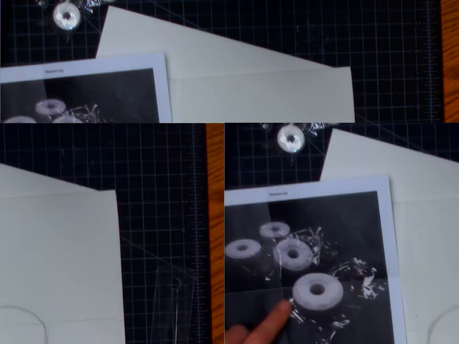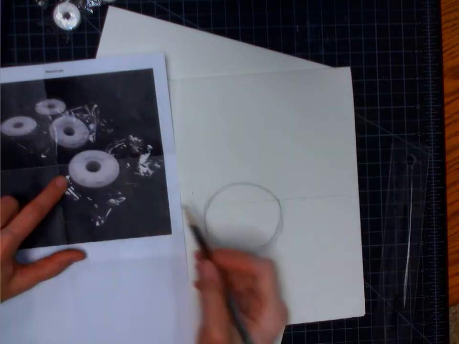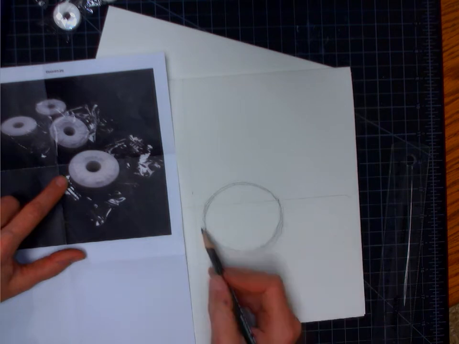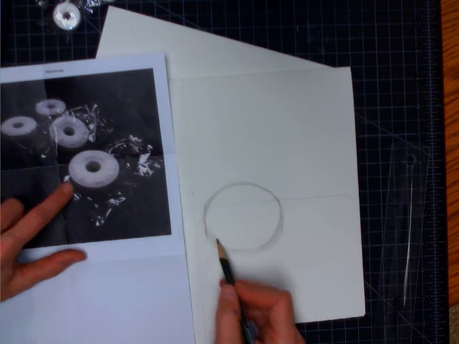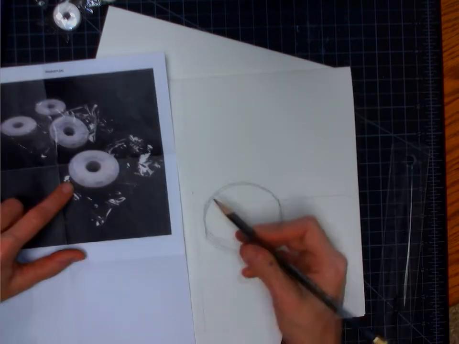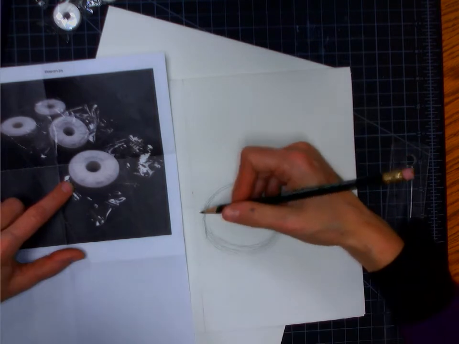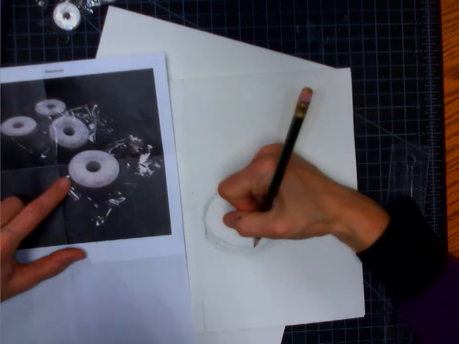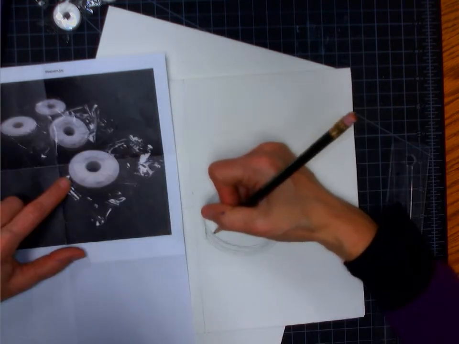So I have this vertical line and vertical line for the sides of my lightsaber. And I'm actually going to come up here and I'm going to kind of draw this back up a little bit. And this right here is a nice curve. So I'm going to bring that around.